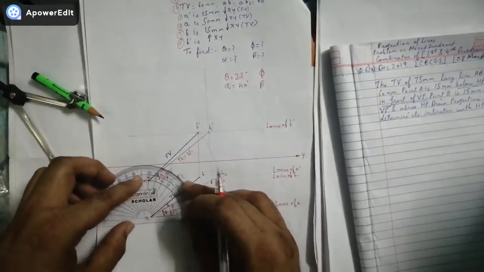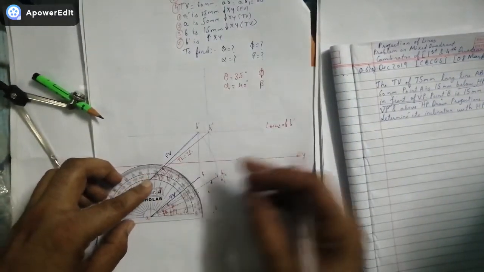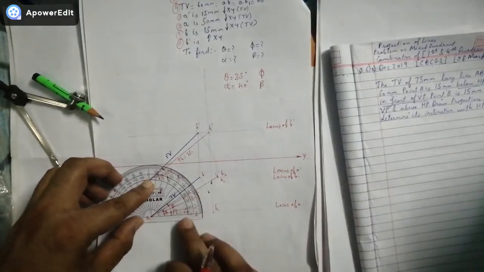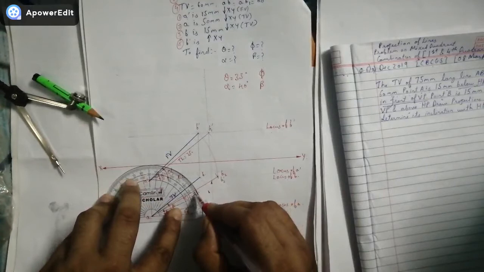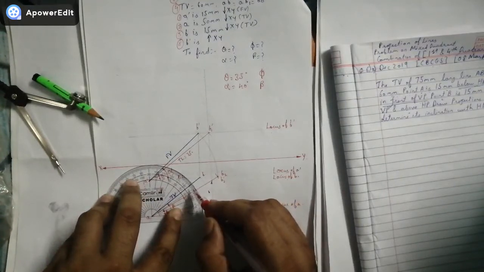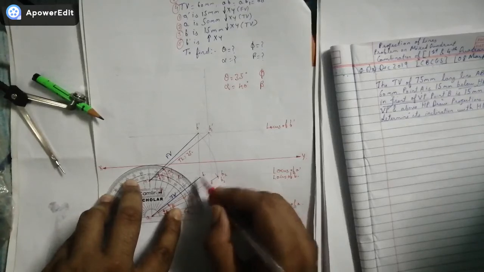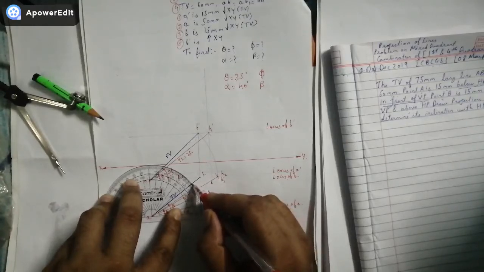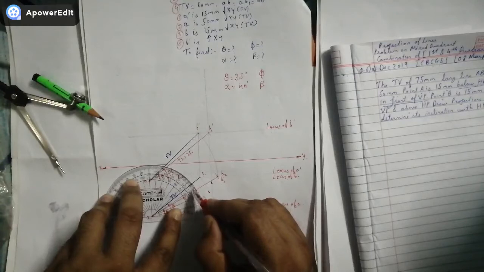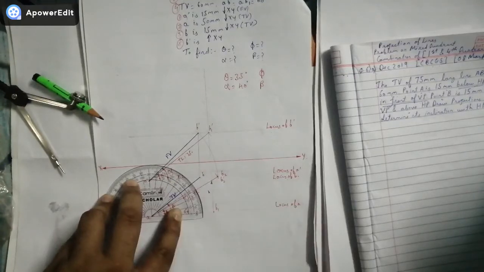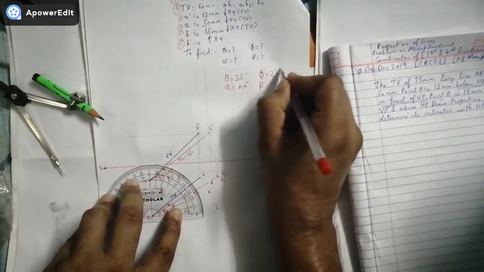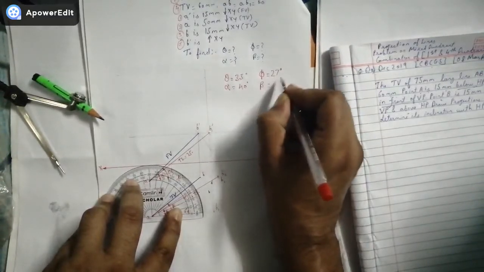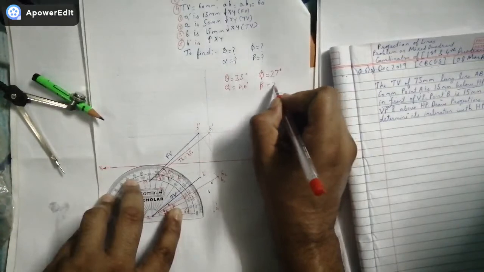If I keep it in the top view, as you all can see, phi comes out to 27 degrees, and beta comes out to approximately 36 degrees. So phi is equal to 27 degrees and beta is equal to 36 degrees.